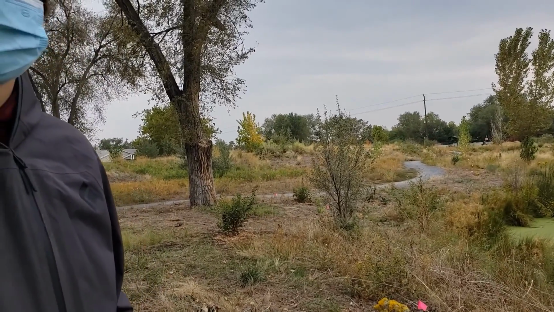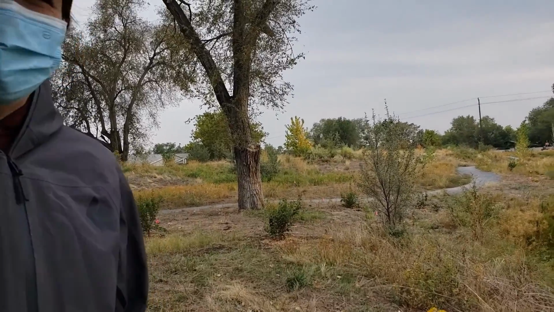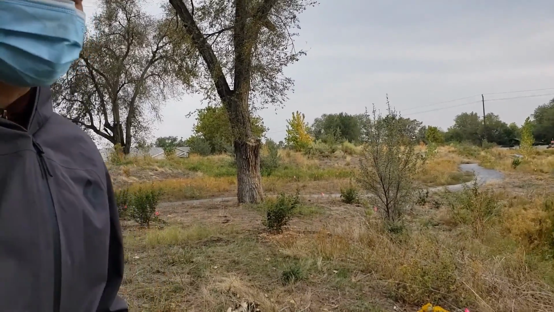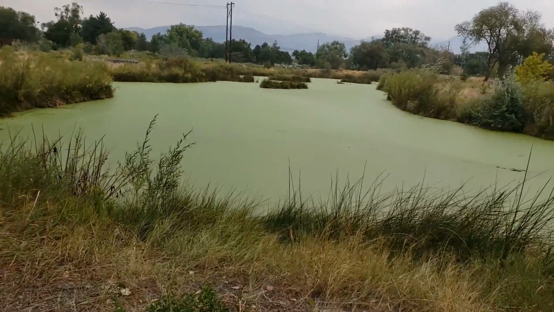That's awesome. Should we test the nitrogen? I'm curious, yeah. Should I get my test out? Yeah, let's give it a shot. Okay, let's do it. Okay, cool. I'll run to my car.